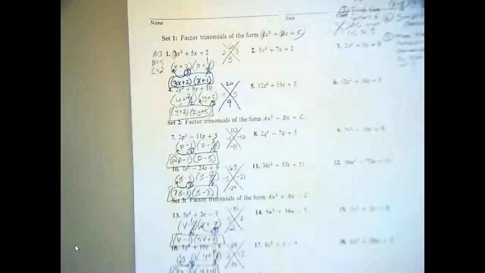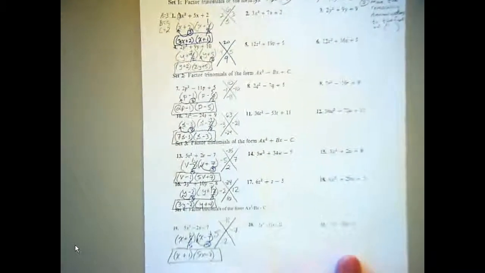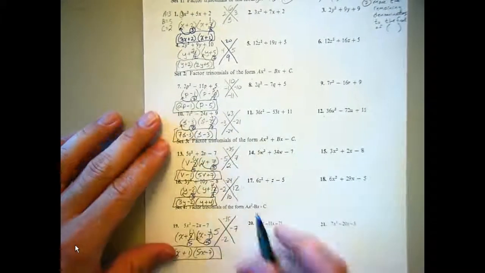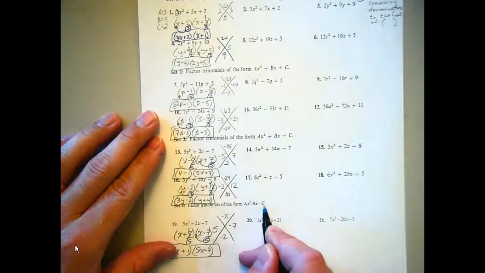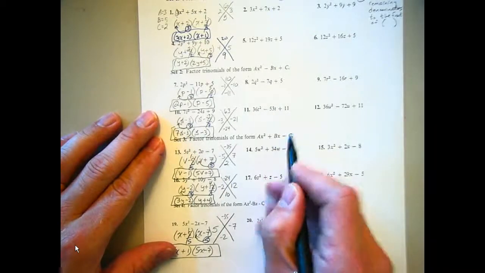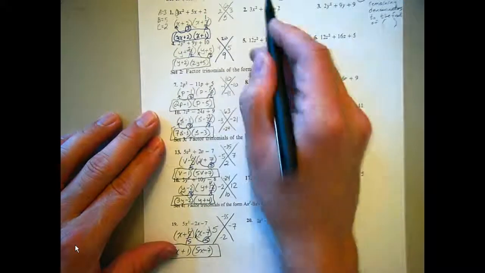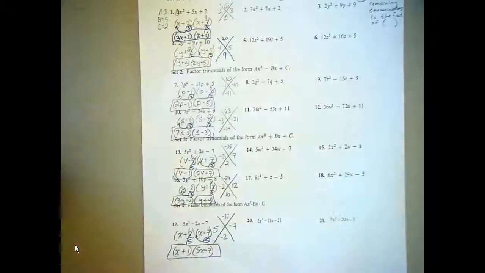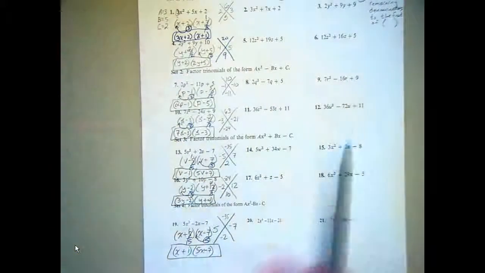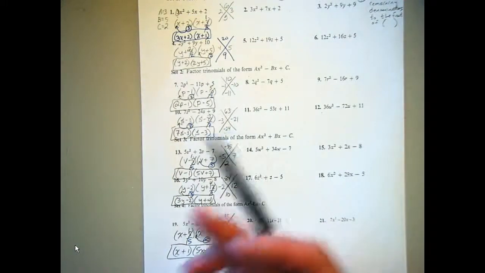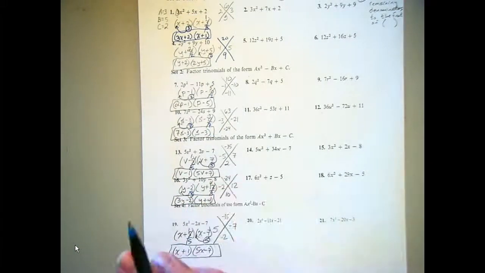Hey guys, what I want to point out here, as we work through all of these, did the process change? No, it didn't matter what form you were in, whether it was minus bx minus c, or plus bx minus c, minus bx plus c, or plus bx plus c. They were all the same. The steps were exactly the same. It organizes your thoughts. The goal when factoring is for you to become efficient. It should not take you a long time.